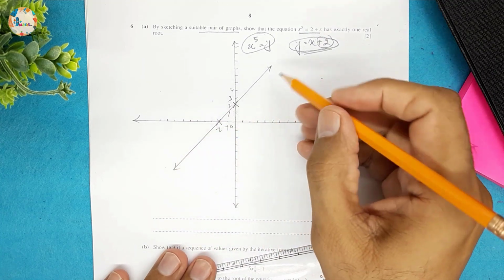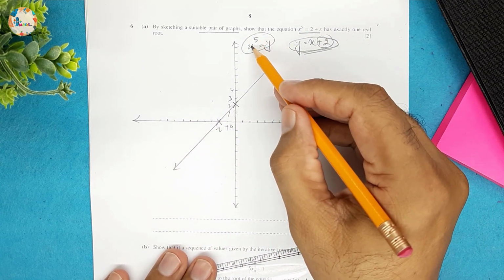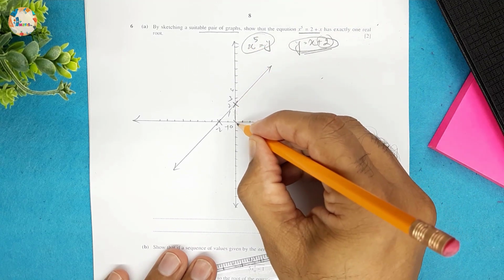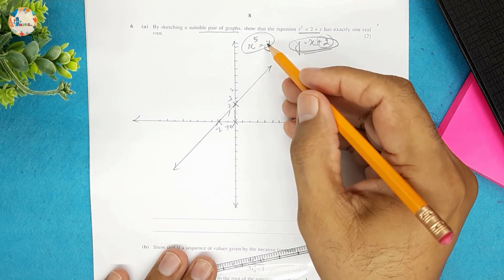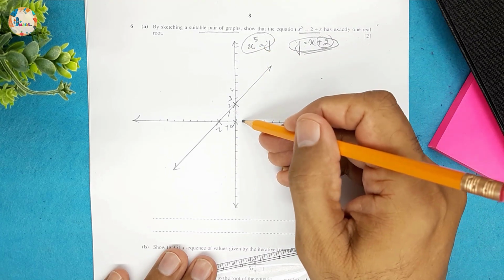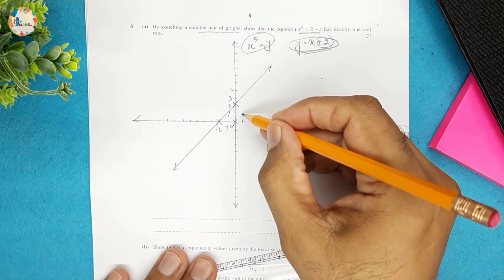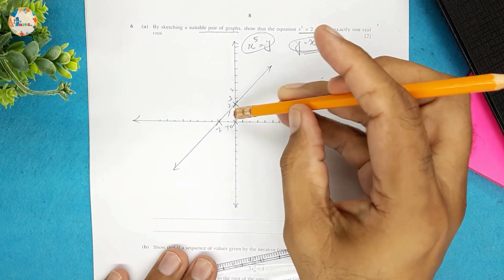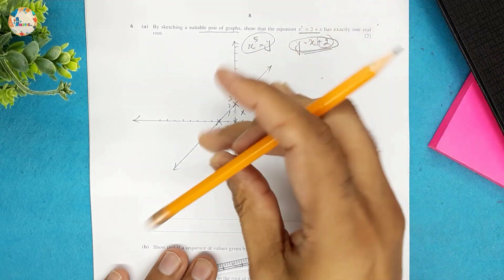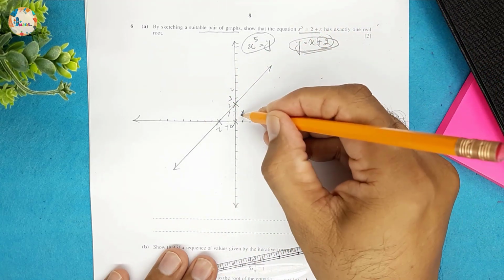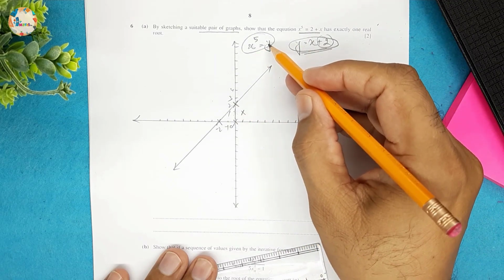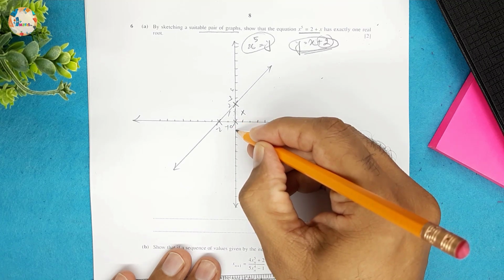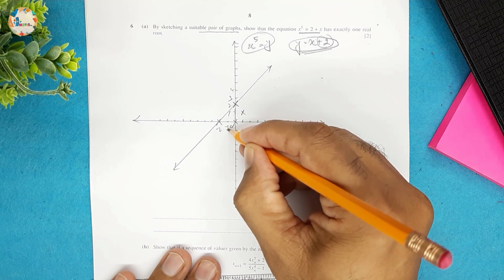Now this is drawn. Now for the curve we can check when x is equal to 0. If we replace x is equal to 0, y will be 0. So this will be the origin. So one point we have taken. Now we can take x is equal to, for example, 1. So y will also be 1. So x is 1, y is 1 will be this point. So this will be the point. X is equal to 1, y will be 1. If x is equal to minus 1, y will also be minus 1. So minus 1 will be this point.